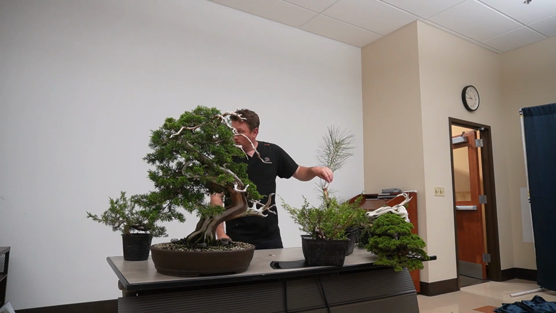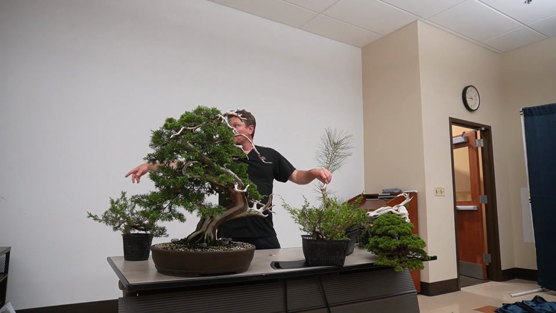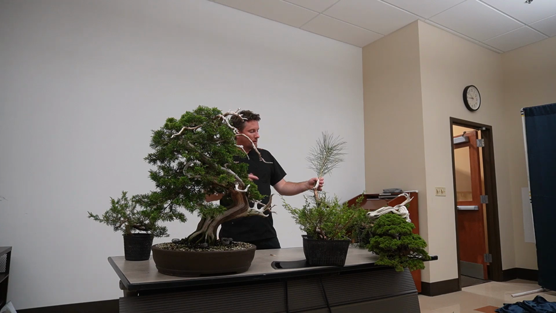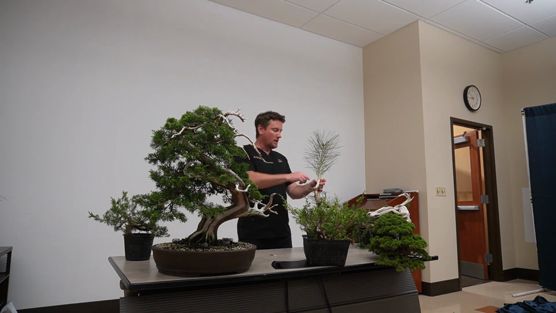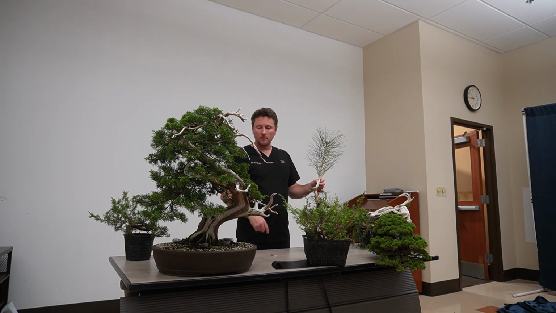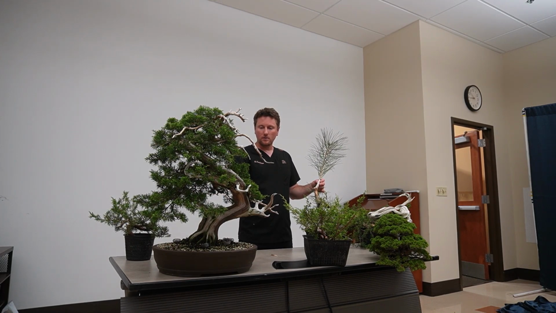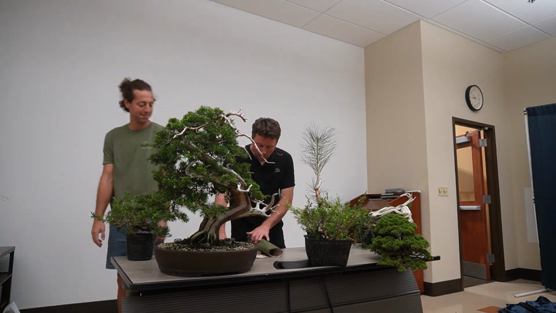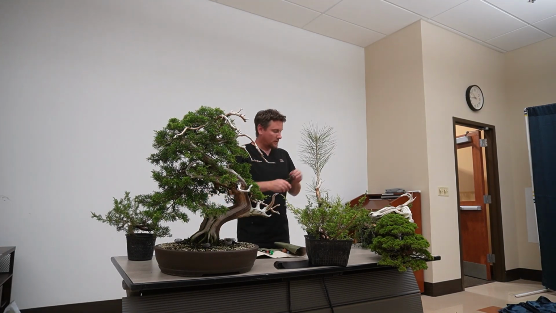So, can we grab the tool roll out there? Yes. Thank you. So using different tools, and I'll show you a couple things on this, let's say you're making jin on the tips here, or on this right here, using blunt dissection.